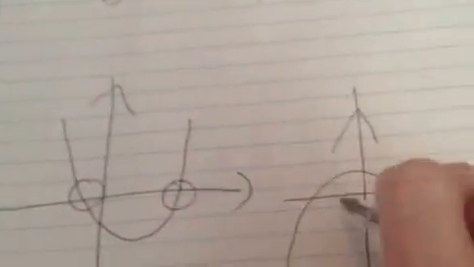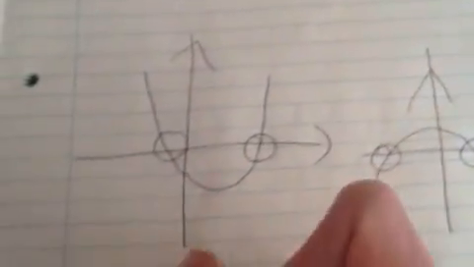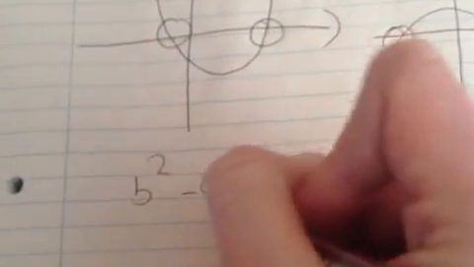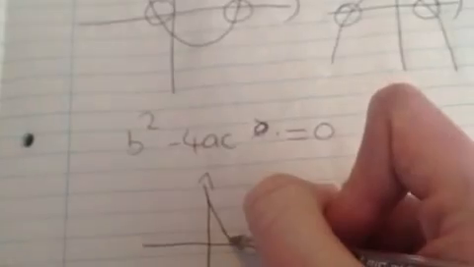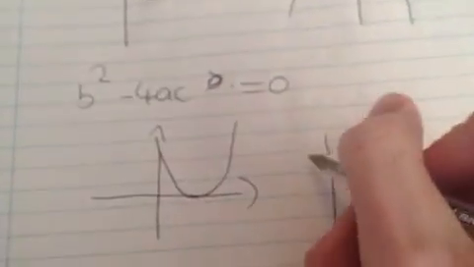Now some facts here. 2 different real roots are distinct. B squared minus 4ac is bigger than nothing. So that would look like that, or like that. Okay, so two answers to the equation equal to 0. That's what a root is. Now, one real root, two equal real roots is where you've got equal to nothing. And that would look like where it just touches like that, or like that, guys.